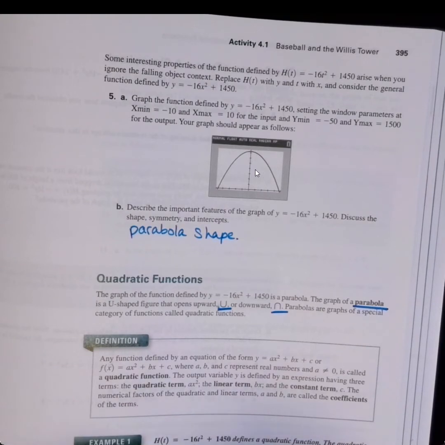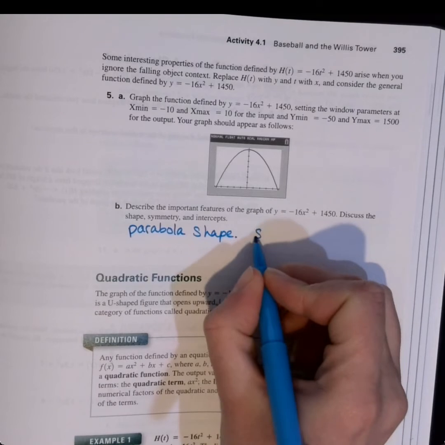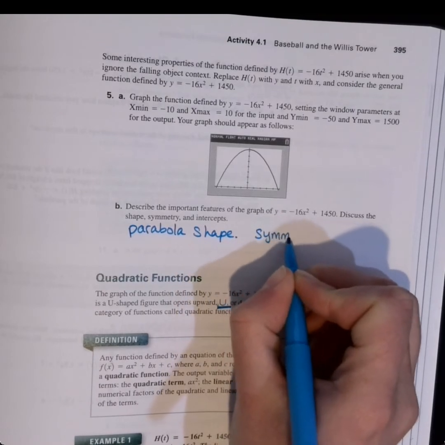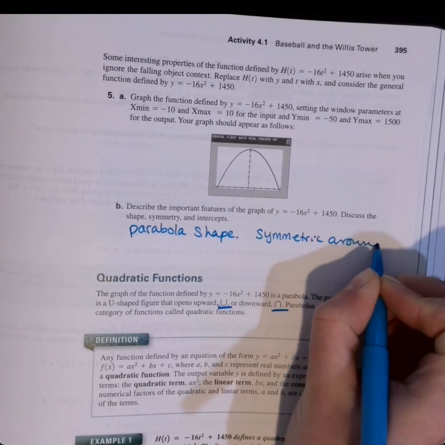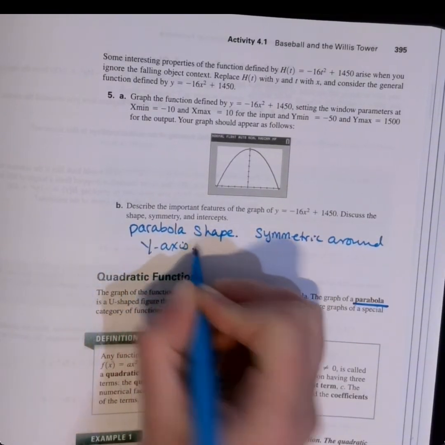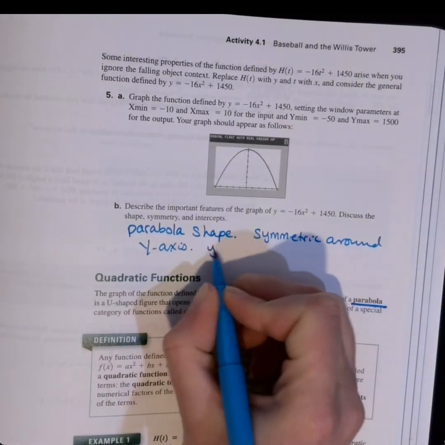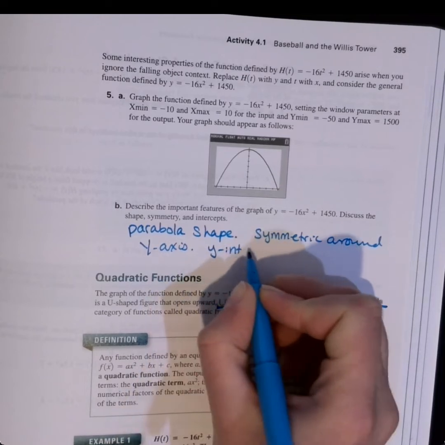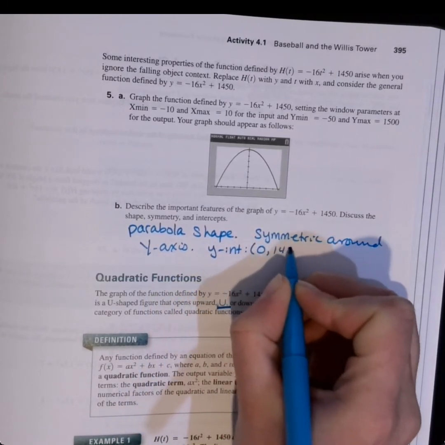If you spin around the y-axis, you see the same thing happening on the left side and the right side. So there is some symmetry there. It has a y-intercept of (0, 1450).